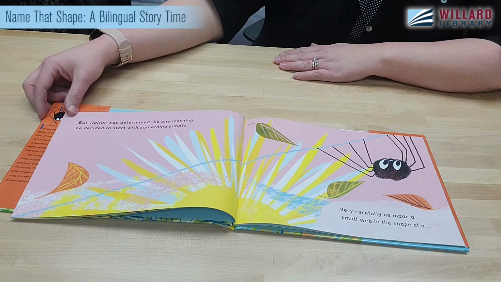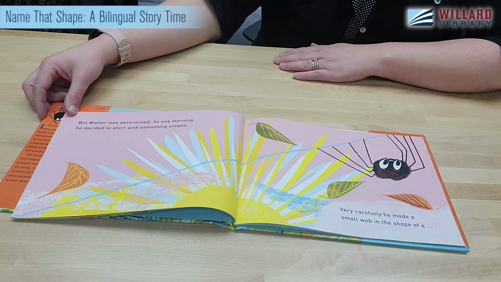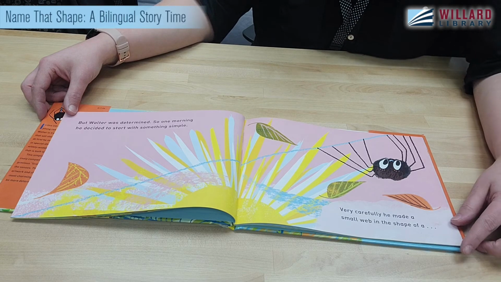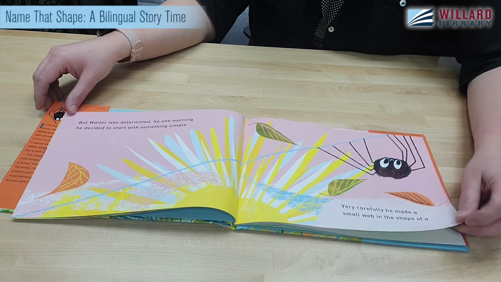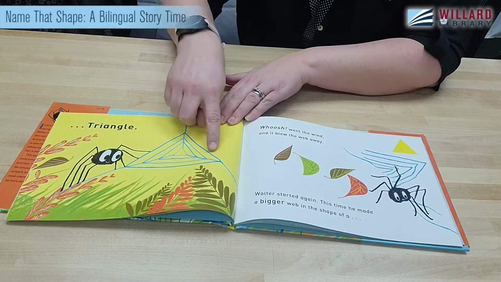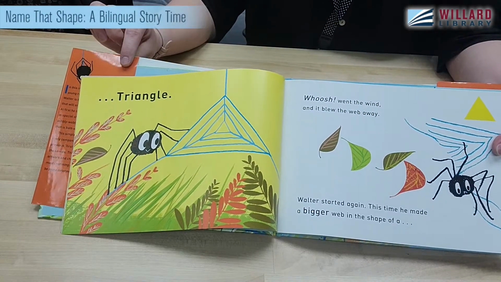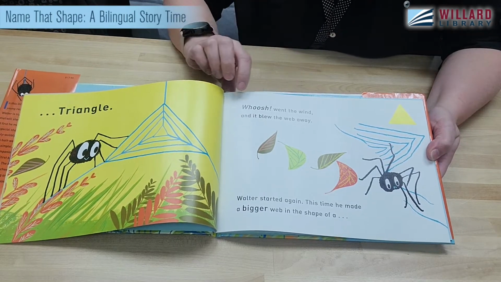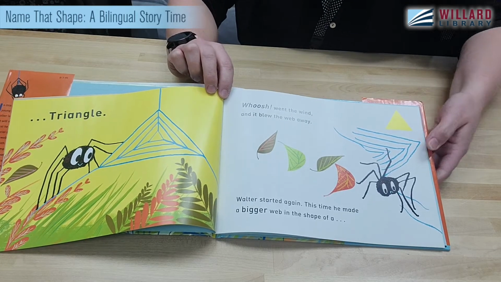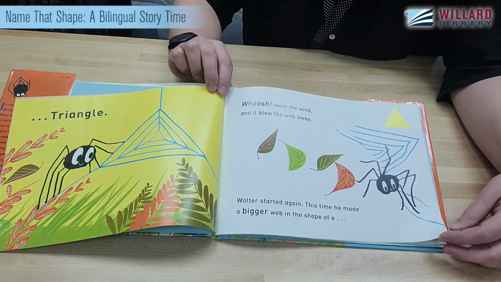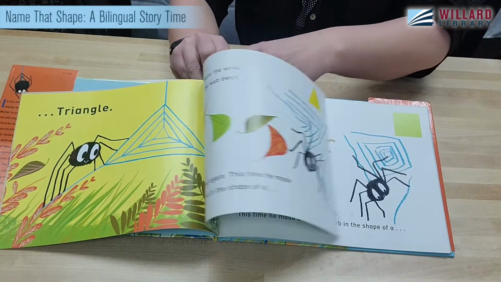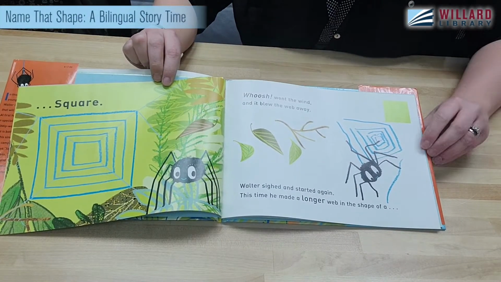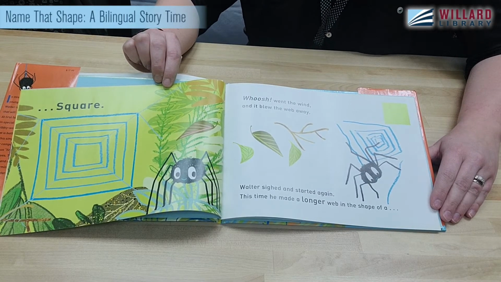But Walter was determined, so one morning he decided to start with something simple. Very carefully, he made a small web in the shape of a... What shape is that? In the shape of a triangle. Whoosh went the wind and blew the web away. Walter started again. This time, he made a bigger web in the shape of a square. See, a square has 4 corners. Whoosh, the wind went, and it blew the web away.